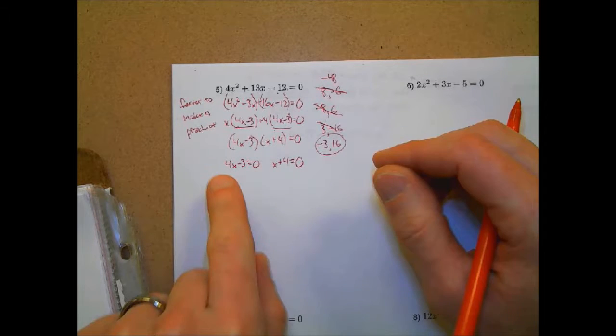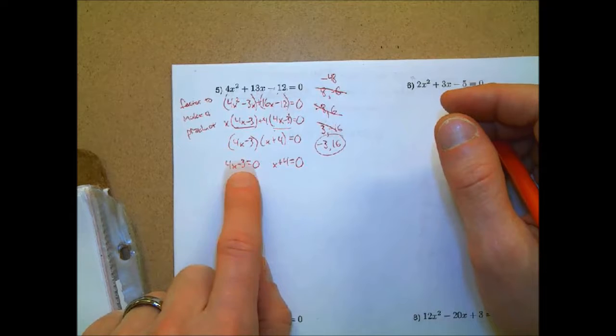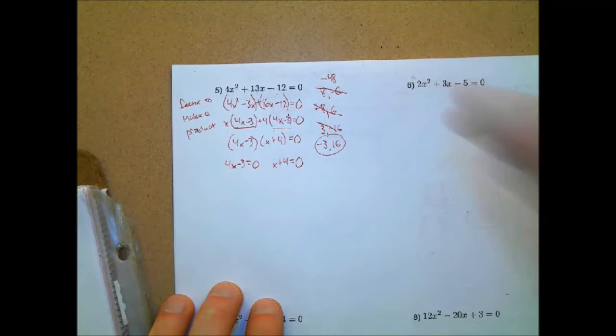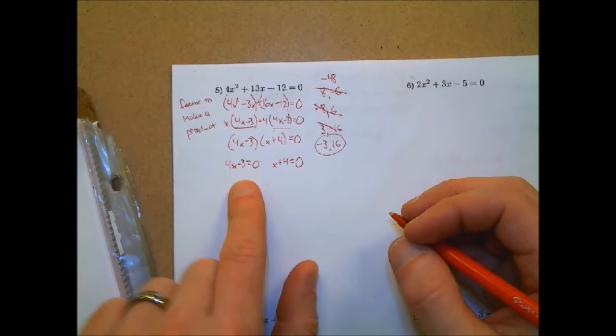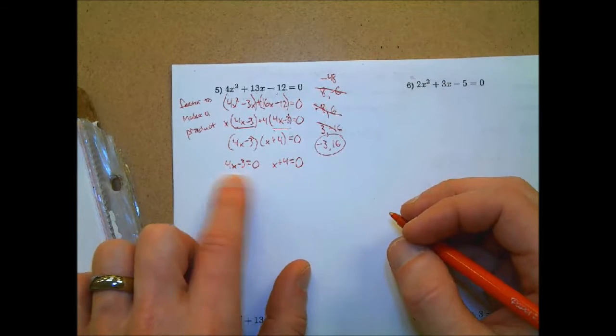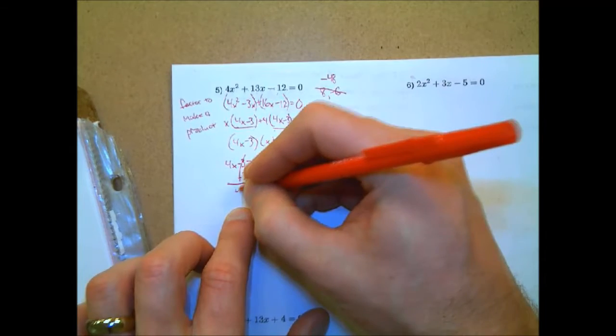So this first one here, if I want to get the x by itself, Reagan, what would I do here to start getting this x by itself? Take some time to think about it if you need to. Yep, so you would add 3 to both sides. You got it. 4x is left here, 0 plus 3 is 3.